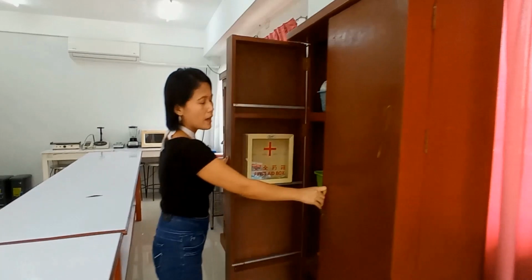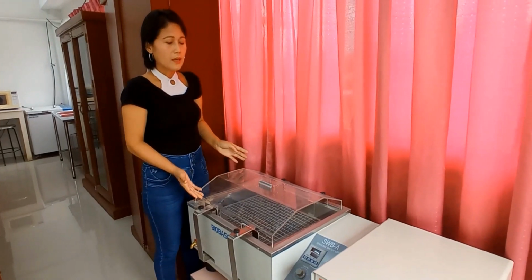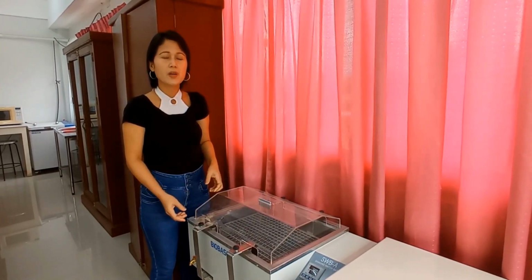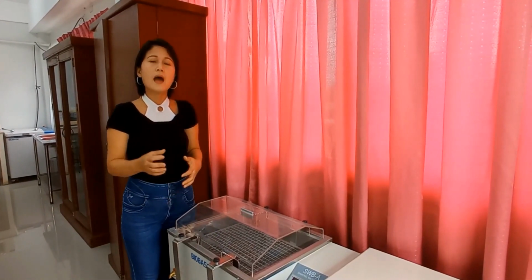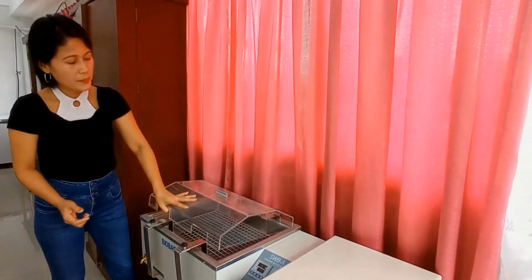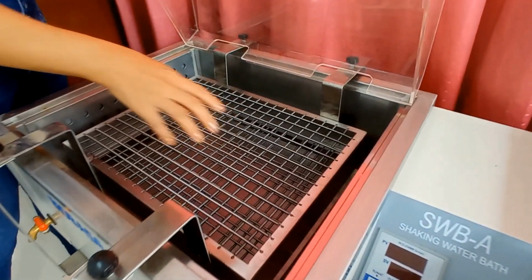Okay, let's close this one and proceed to our shaking water bath. Okay, the shaking water bath is also a type of incubator. So in here there is simultaneous incubation and shaking. So that is to continuously mix the sample, and also somehow it has the capacity to do extraction of biochemical components from the microorganisms that you want to extract and be tested. Okay, so this is the shaking incubator. If you look at it, you will see places here where you can put the test tubes.